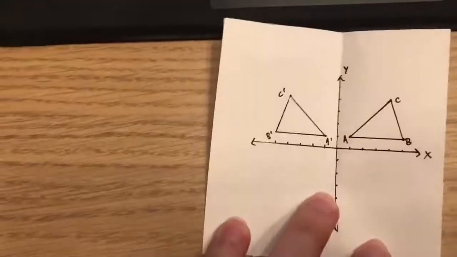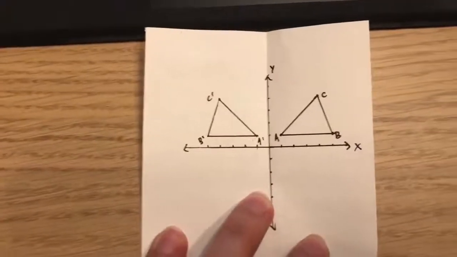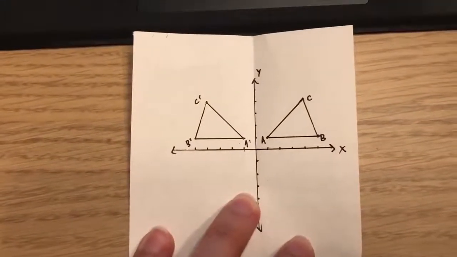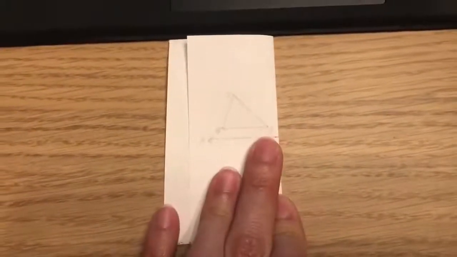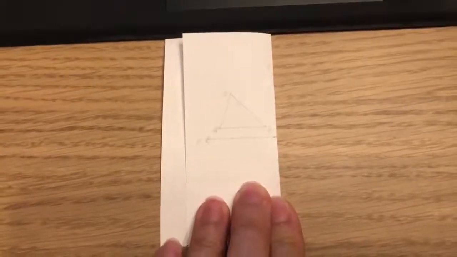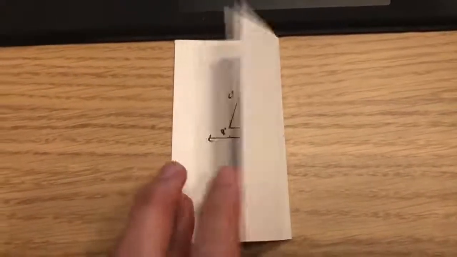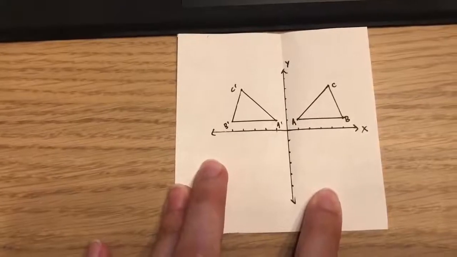And that's exactly what a reflection is. It tells us where to fold our line, and our image comes from flipping the original across. And that's how we get our A prime, B prime, and C prime triangle.